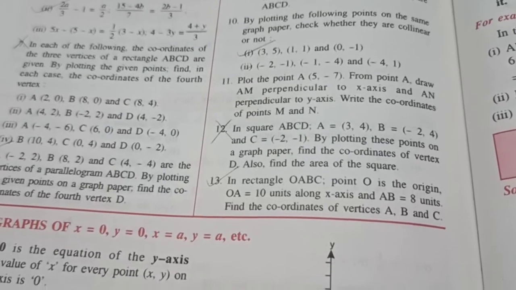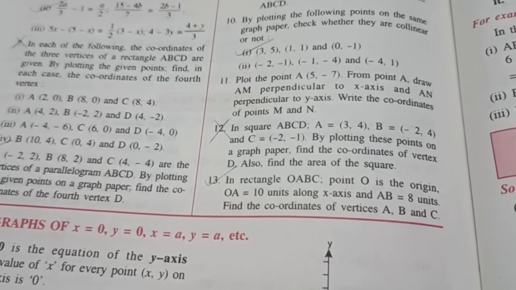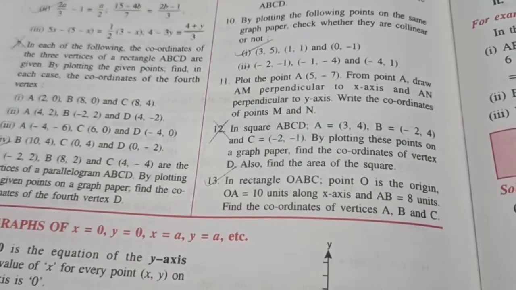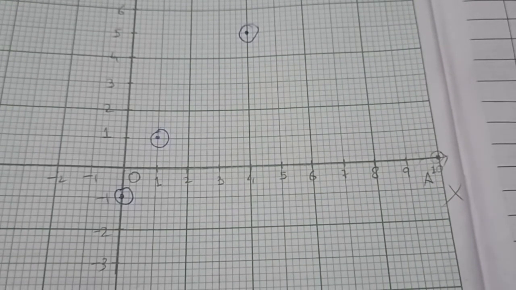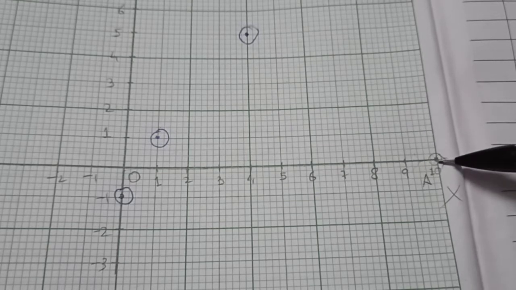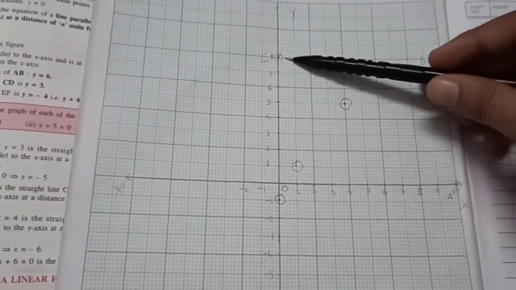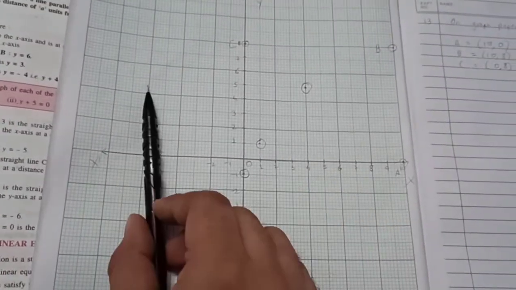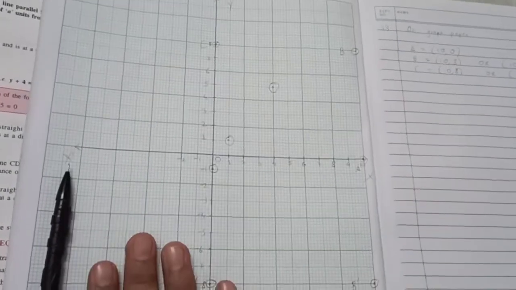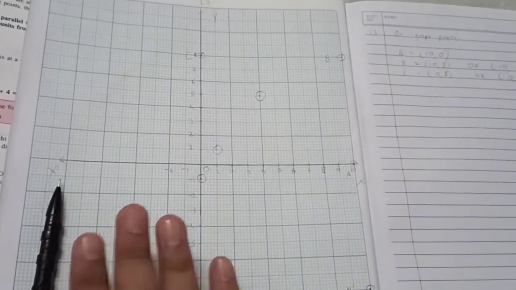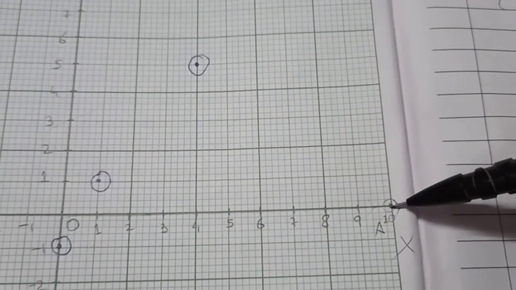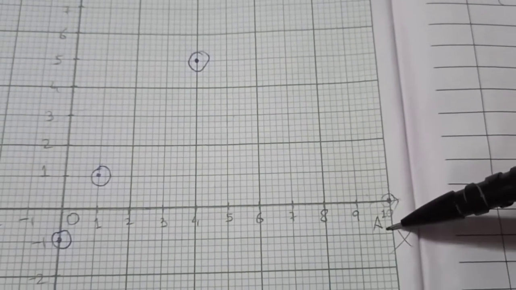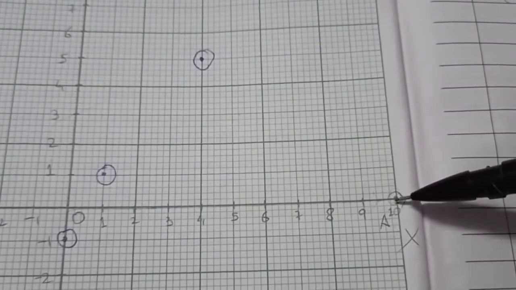So O is the origin and OA is 10 units along the x-axis. So they said OA is 10 units. So we are going to assume that it's positive 10 units. So we'll just stick to the right hand side for this sum. I should have shifted the y-axis a little bit to the left because this part is of no use in this sum. Anyway, I just got the number 10 at the margin, so I marked this as point A, 10 units from the origin on the x-axis.